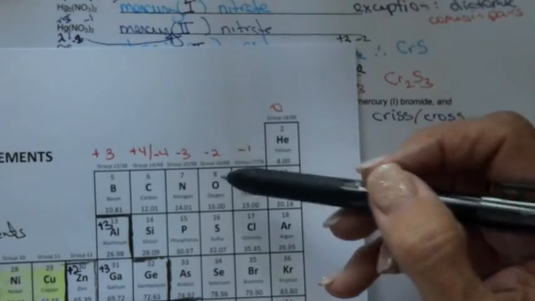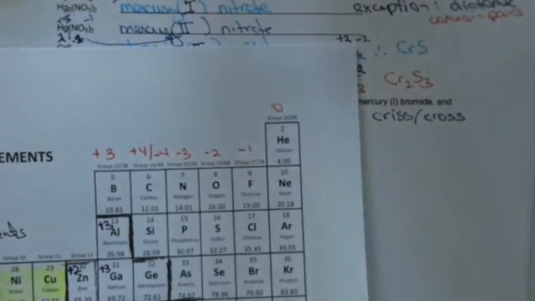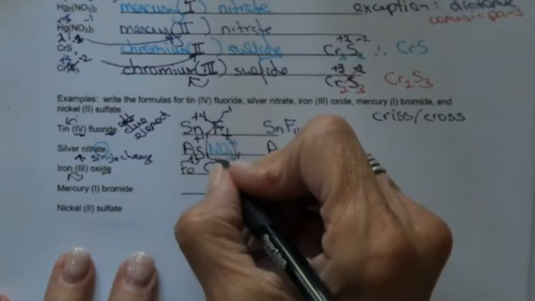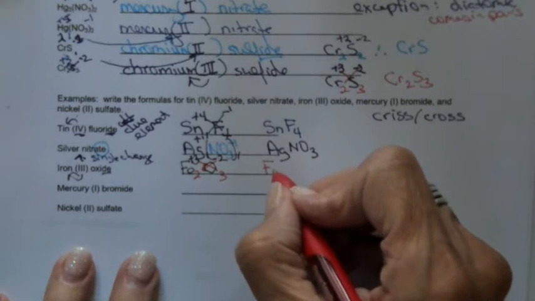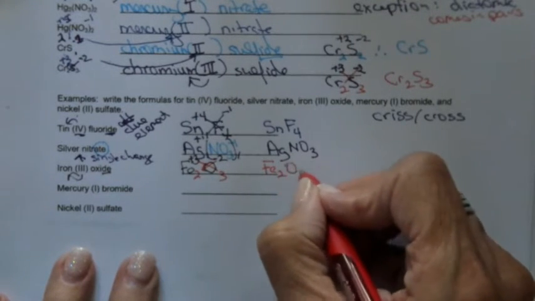Oxide is the element oxygen, and I know based on its location on the periodic table, it's -2. Crisscross, this 2 comes here, this 3 comes here. So when I rewrite this, it is Fe2O3.